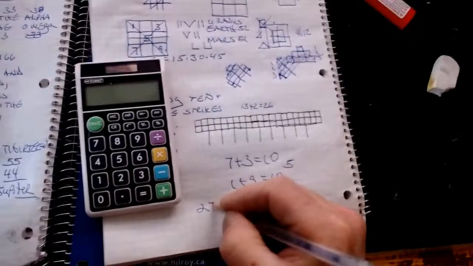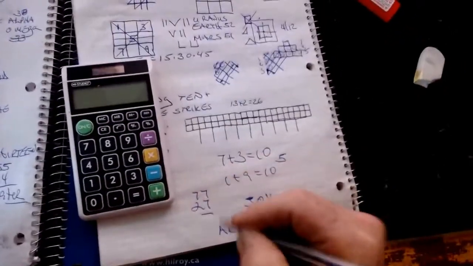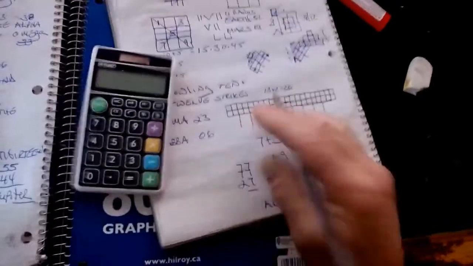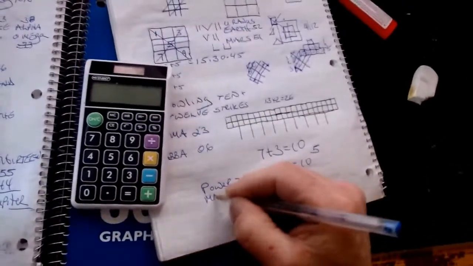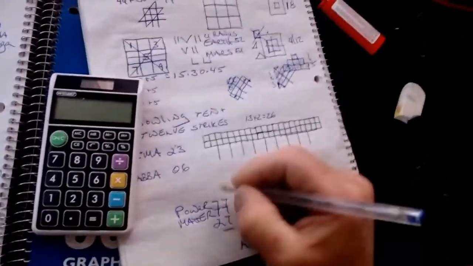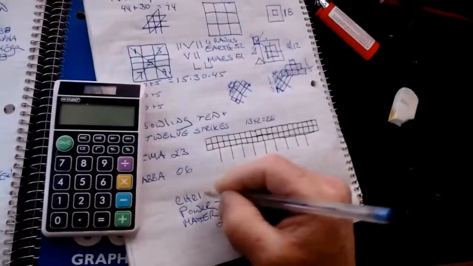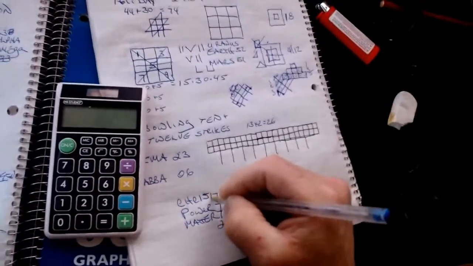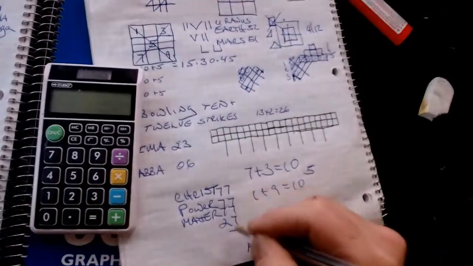277, it's the house of bait, number 27, or is it 77 matter, or is it 77 power? Matter. Or how about 77 for CHR15T? They're each 77.